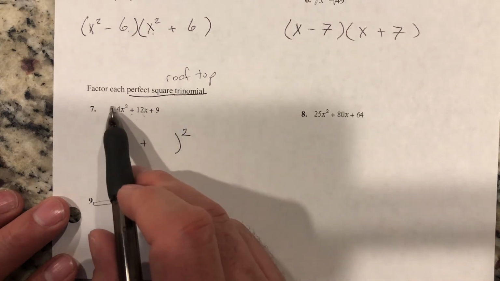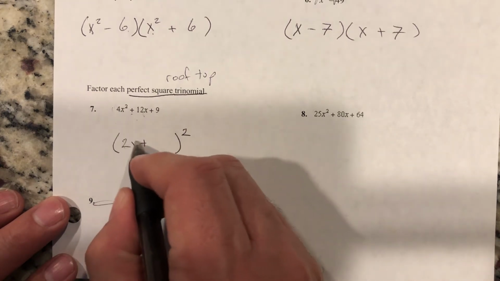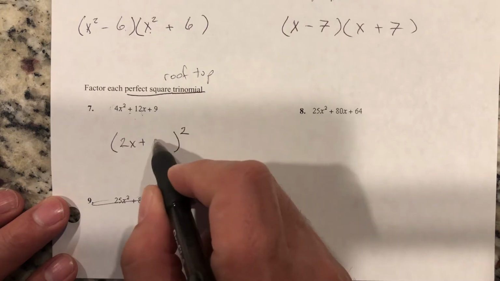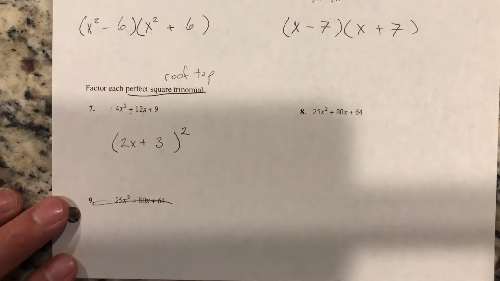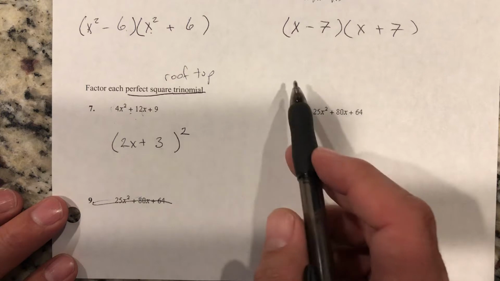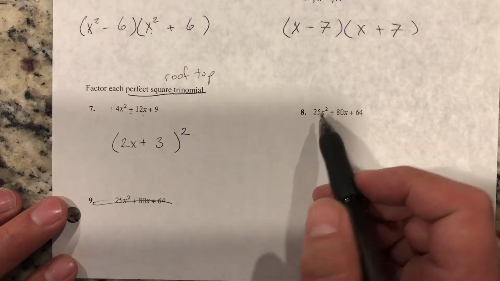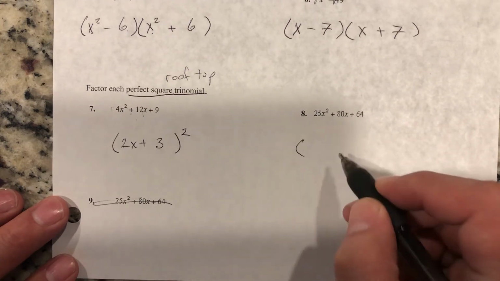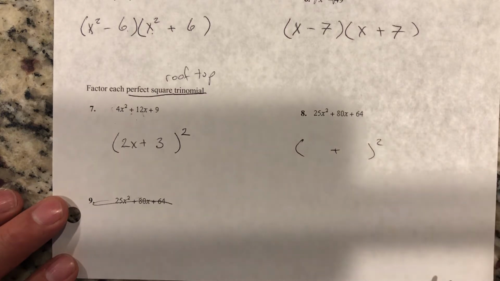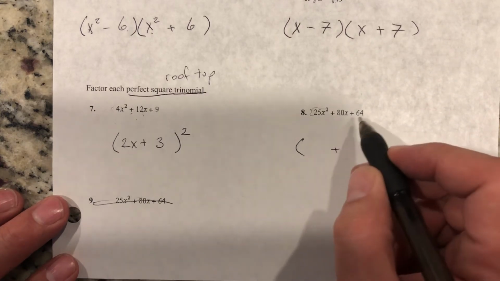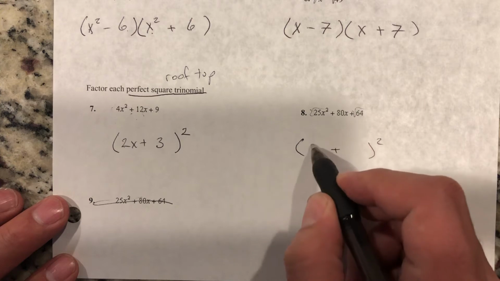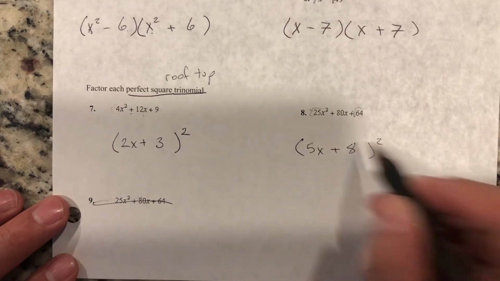So all I do is take the square root of that, 2x, and the square root of the last term, 3, and that's my final answer. Okay, and then for number 8, same thing, plus plus. So we're going to have that, and then I take the square root of that and the square root of that. That gives me 5x here and an 8 there.